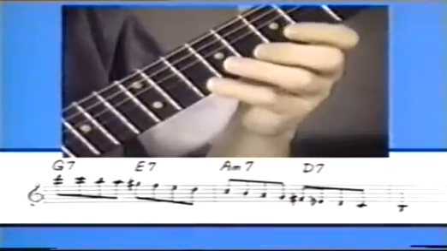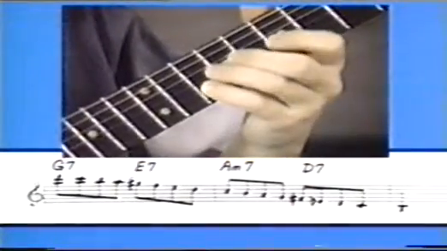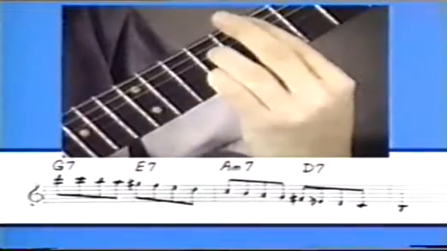Okay, you can hear the chords in there. That's the G chord. Here's the E7, the flat 9. Here's the A minor. Going to the D7, flat 9, resolving it back to the G.